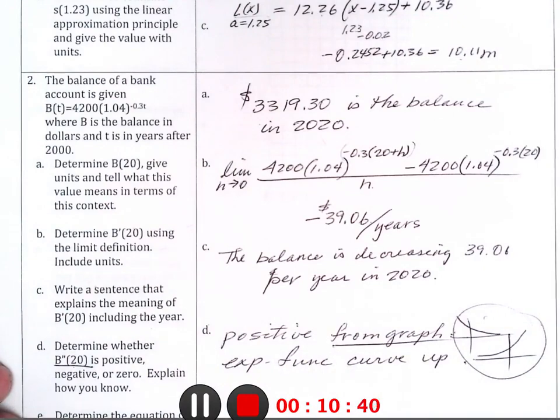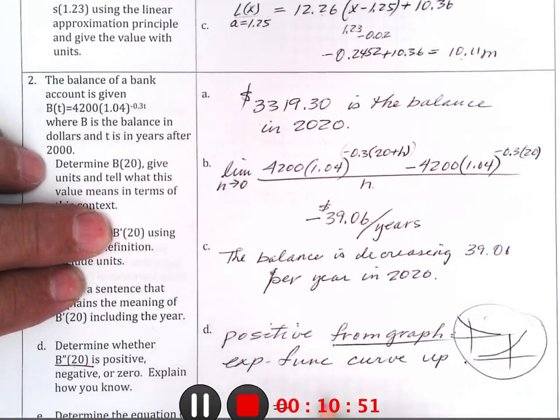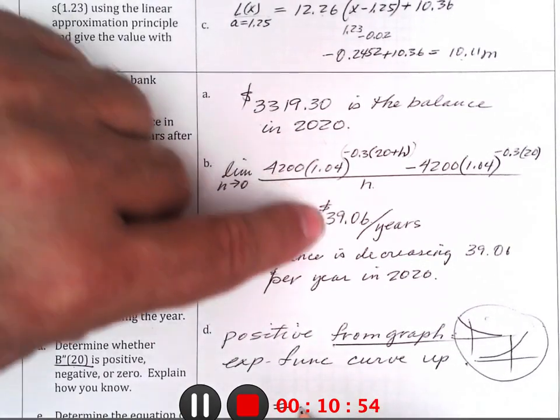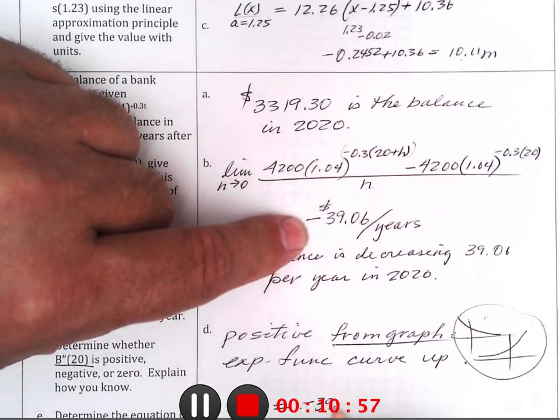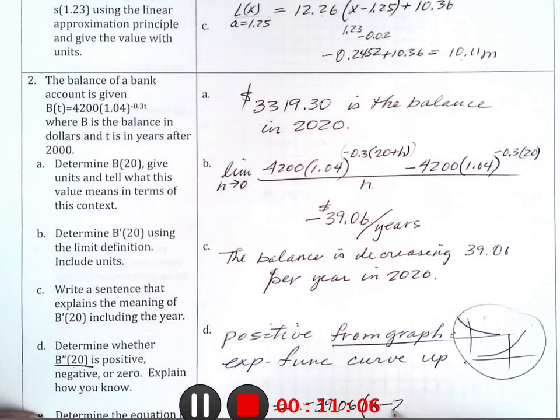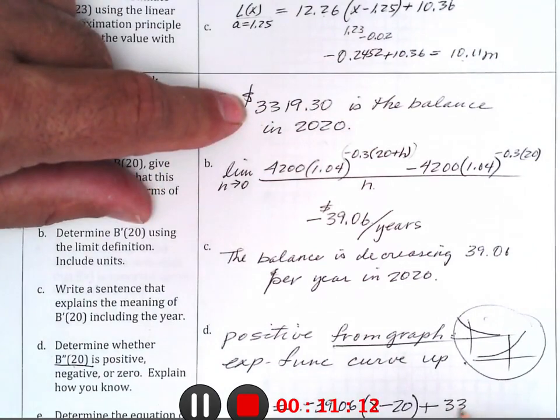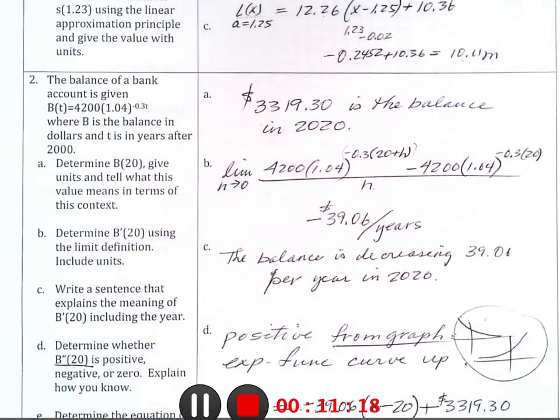And then determine the equation of the tangent line. So line x at, and we're doing it at 20 years, so a equals 20. We need f prime at 20, which we figured out to be negative 39.06, parenthesis, number of years, maybe t or x, minus 20 years plus f at 20, which we figured out in the first one, 3319.30. And the units on this would be dollars if you were ever curious, because we're approximating the balance.